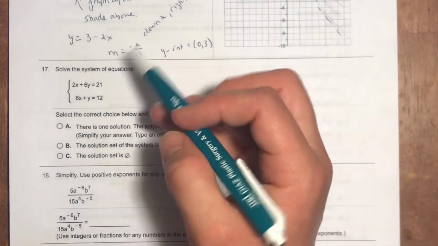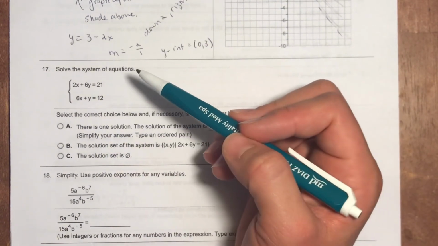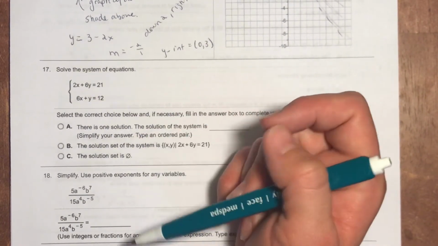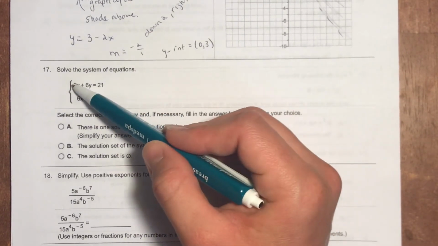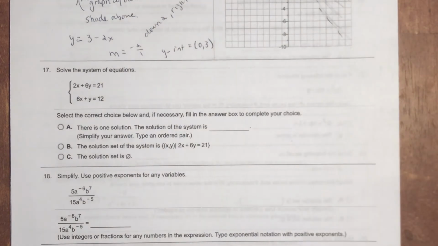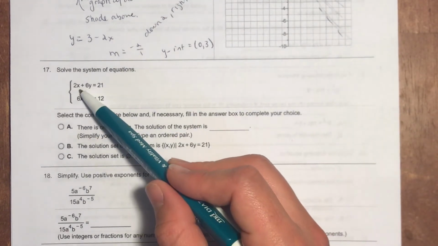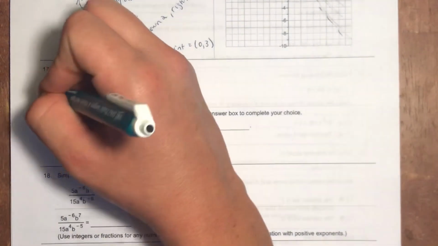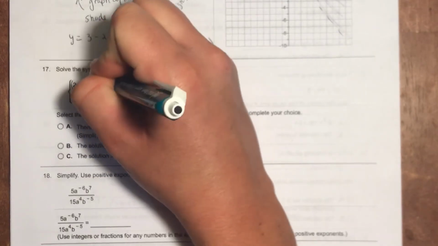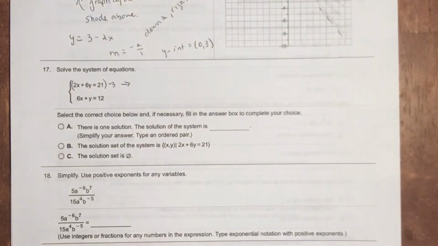For the elimination method, we need to try and eliminate one of these variables. If I multiply the first equation by negative 3, then I'll have negative 6x and a 6x. So when I add the two equations together, it'll eliminate the x's. So I'm going to multiply the first equation by negative 3.